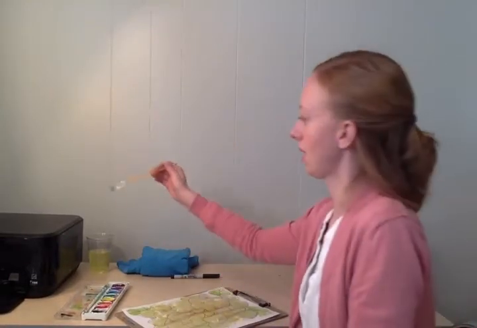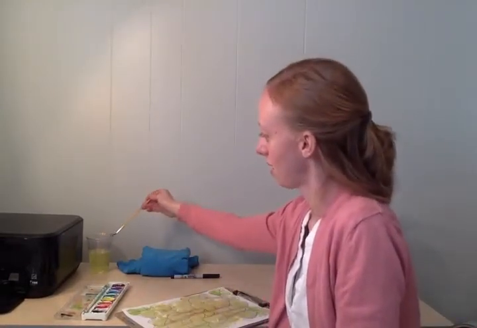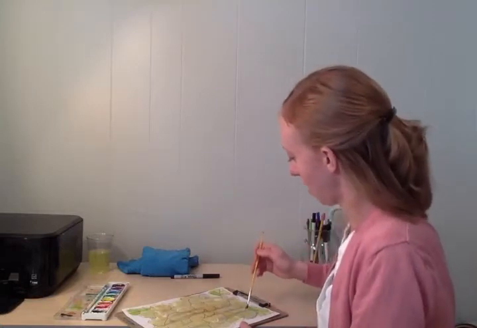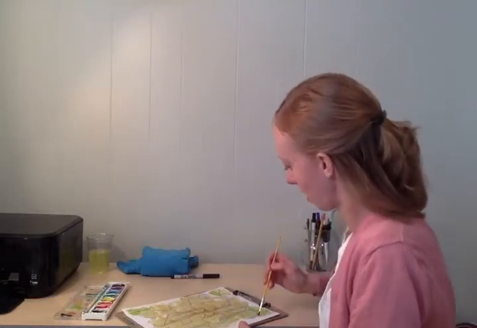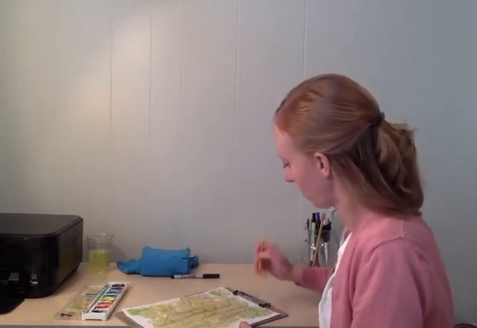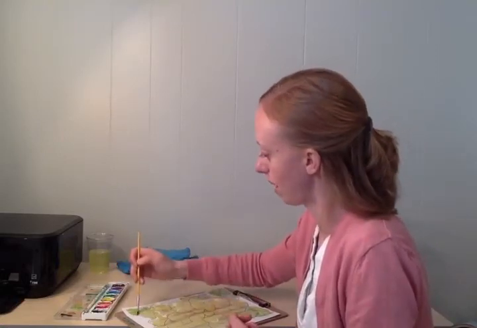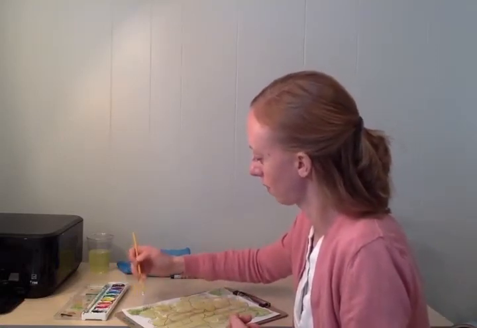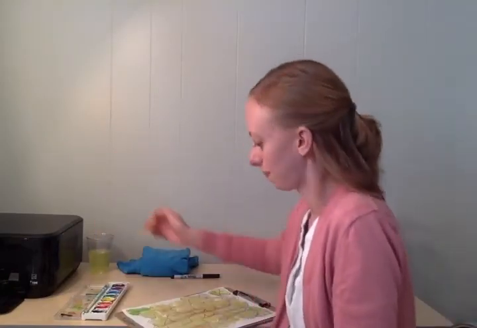Oh, and whenever your brush, remember, if it starts splitting like this, you don't want to paint with it like that. Get it wet again and tap it on the side, and then you can paint. That way it won't ruin your brush, and it will help you paint more easily. It's easier to paint when your brush is stuck together like this with water.